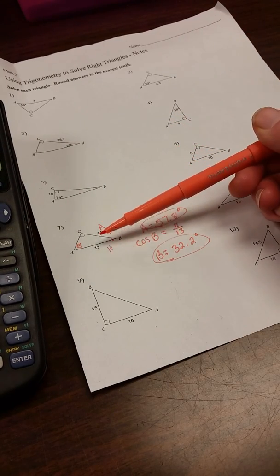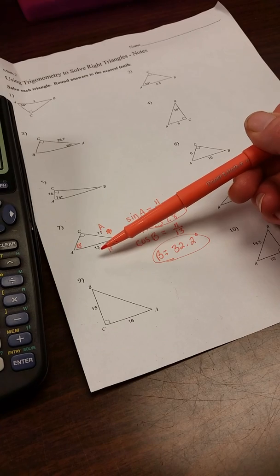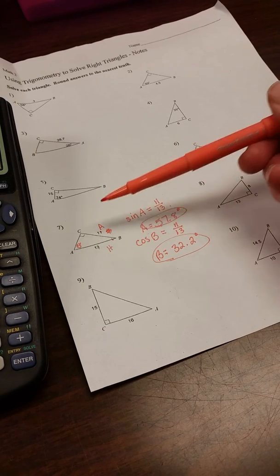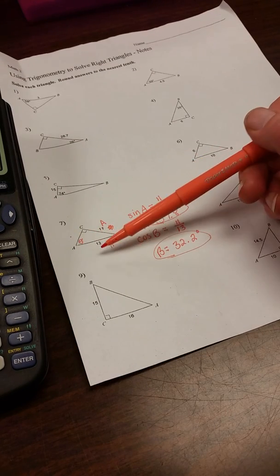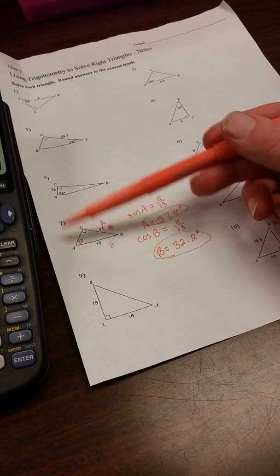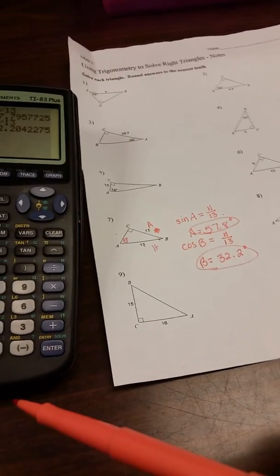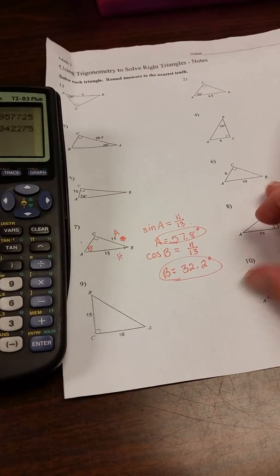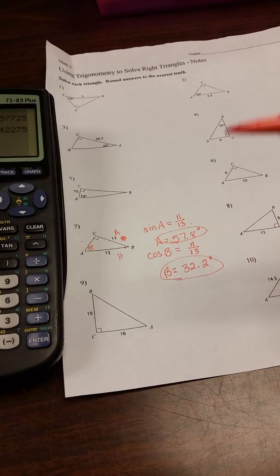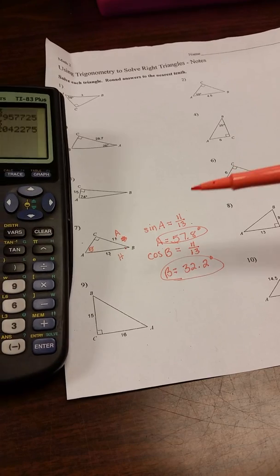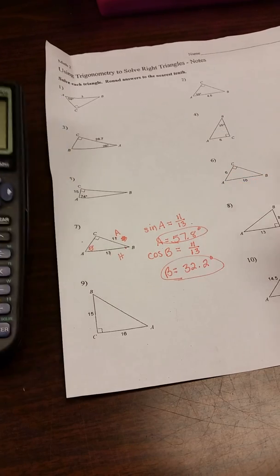Since you already know 11 and 13, you can do Pythagorean theorem and do a squared plus b squared equals c squared. You could solve it that way. If you don't like using Pythagorean theorem, or if you'd rather use trig, then you could use the trig. So I'm going to do it with trig just because that's what this unit is based on. But if you wanted to do Pythagorean theorem, there's nothing wrong with that.